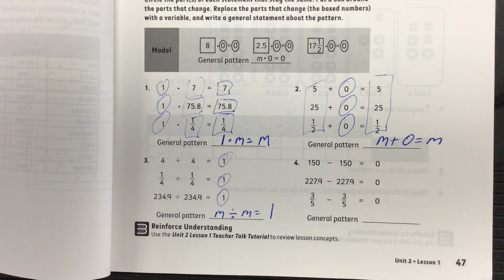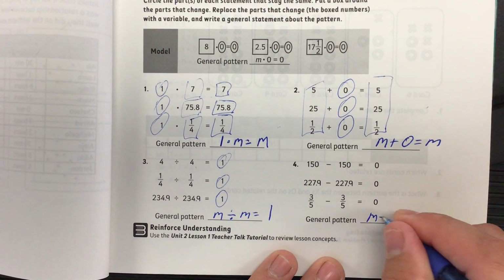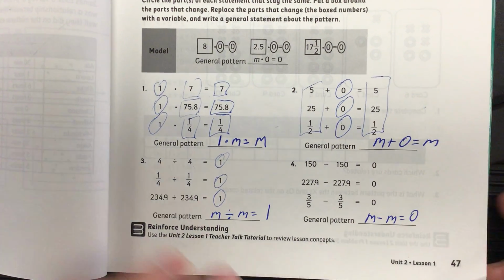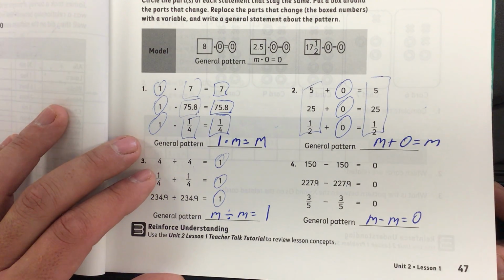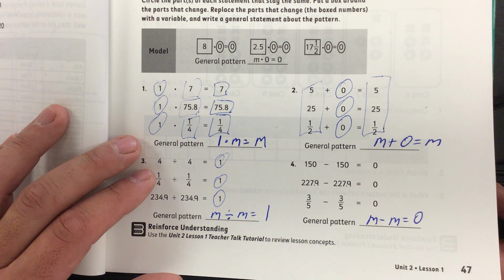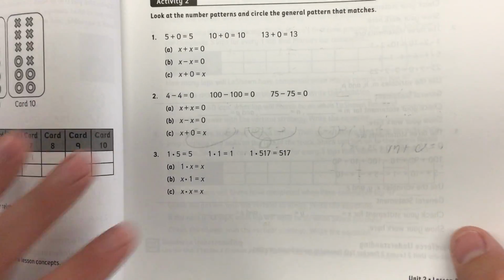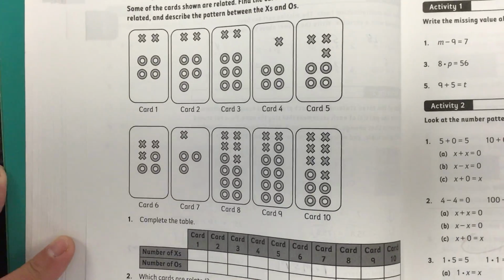How about the last one? Minus. What's my general pattern? m minus m equals 0. That is correct. Very good. All right, complete the table.